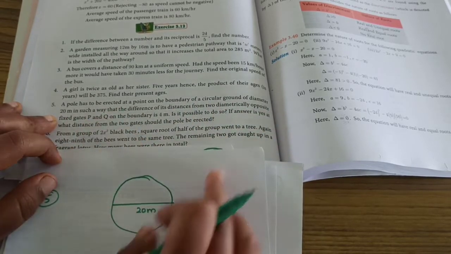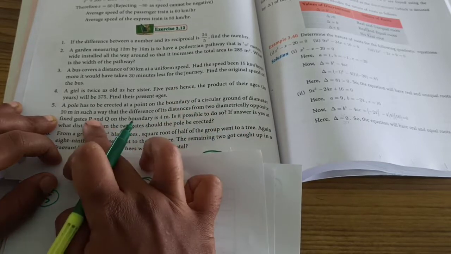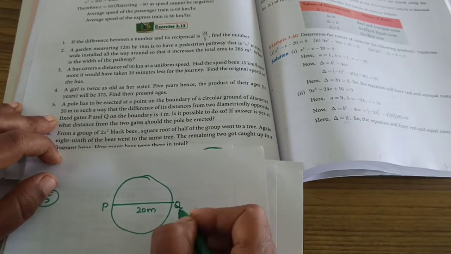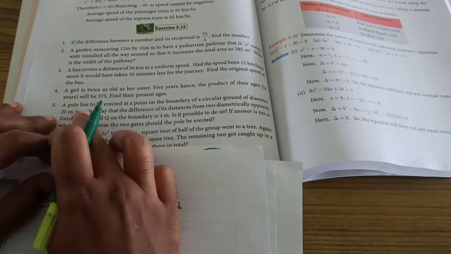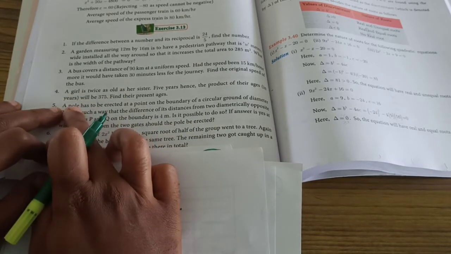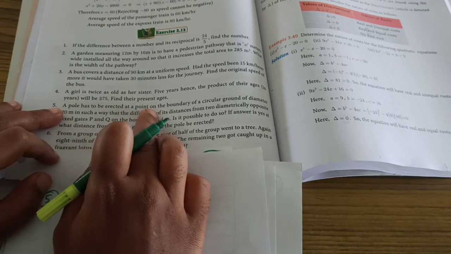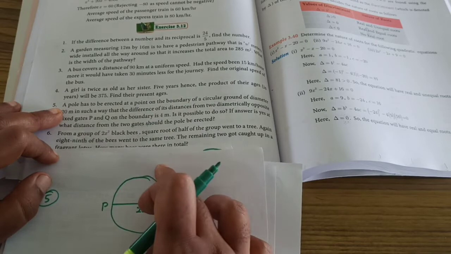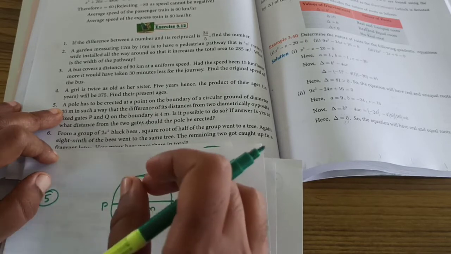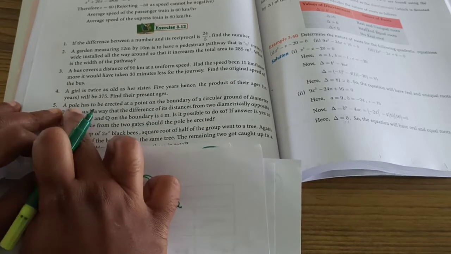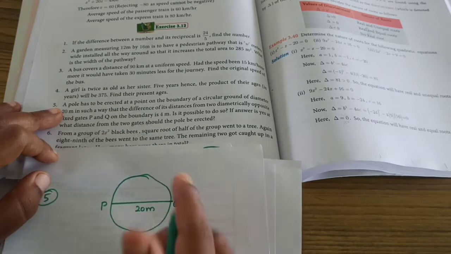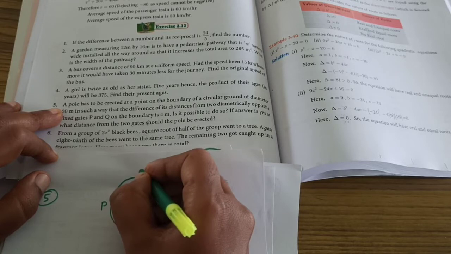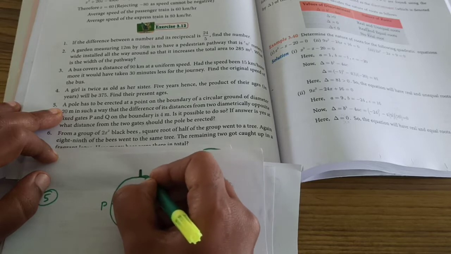In such a way that the difference of the distances from two diametrically opposite fixed gates. In the diameter, there are two gates, P and Q, on the boundary. A pole has to be erected at a point on the boundary of the circular ground. So we can choose here. In such a way we can select a point.